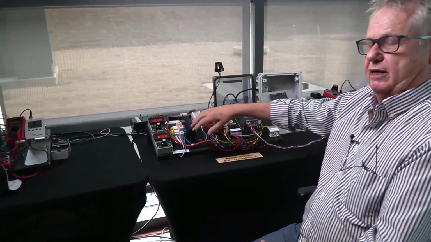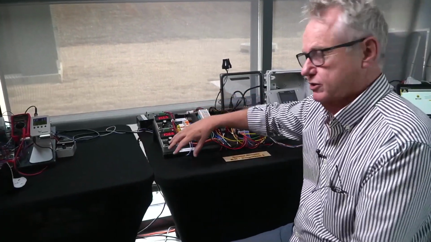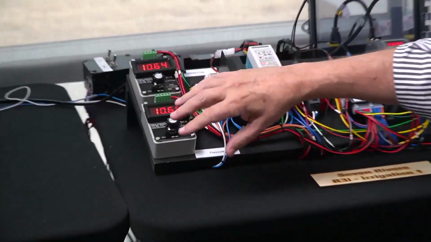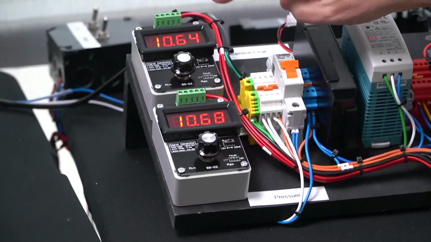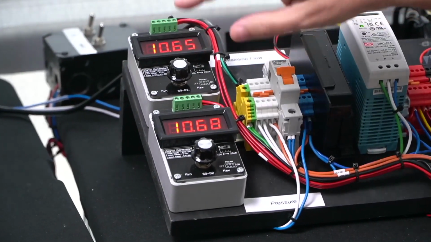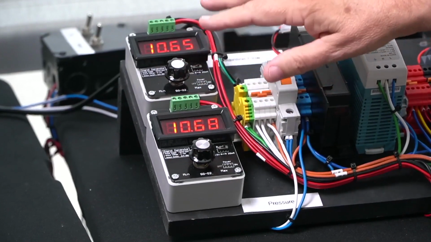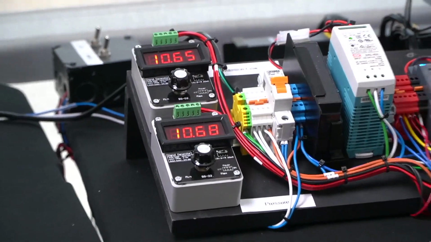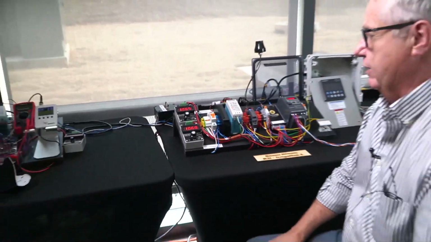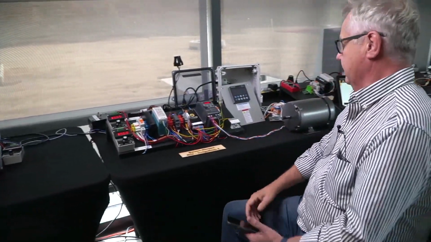The system can accommodate several pressure transducers, in this case the suction and discharge pressure. These are 4 to 20 milliamp transmitters, which is how the pressure transducers actually work.